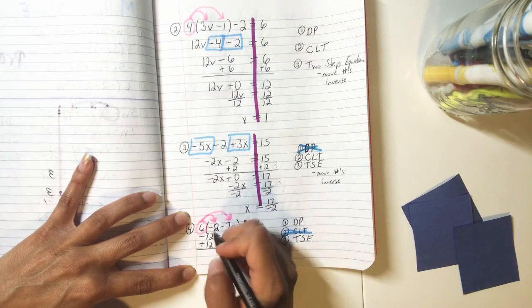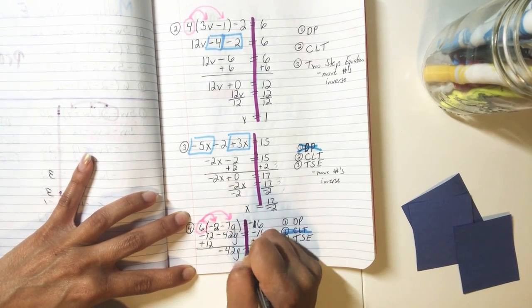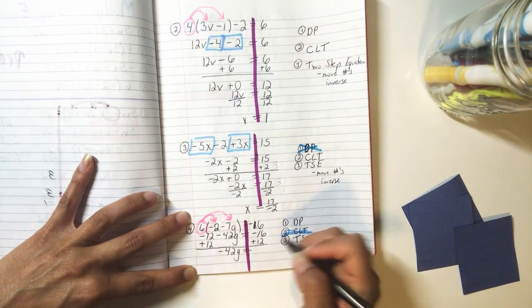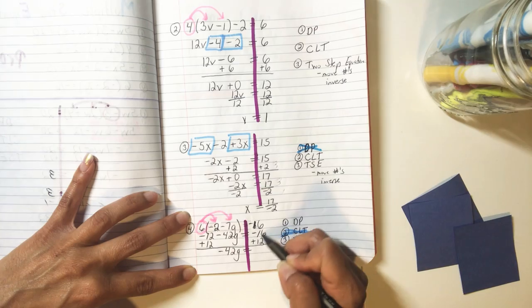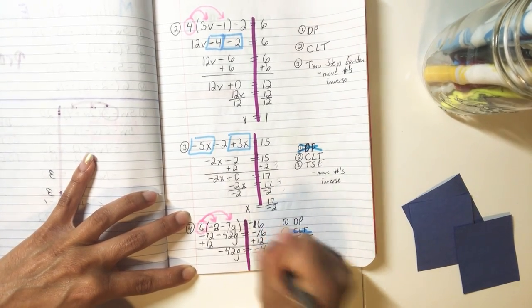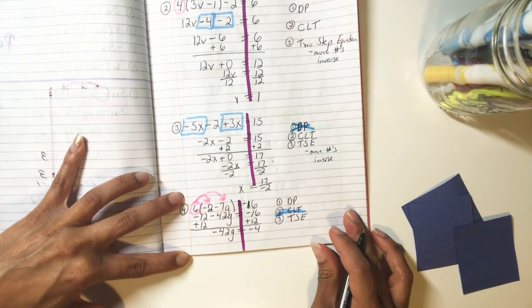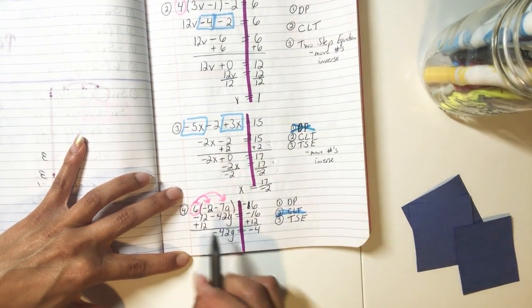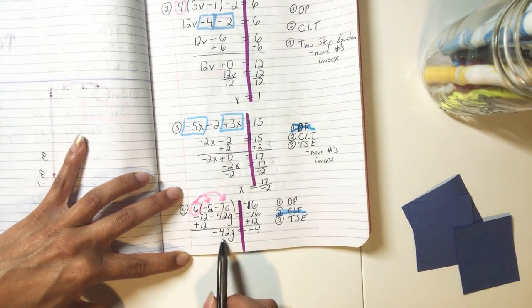I end up with negative 42g equals, right here when I go ahead and do my math, I have a negative 16 and a positive 12. Be very careful with that. You're going to end up with a negative 4. All right, from here, this became 0. Remember, this becomes 0. Negative 42.